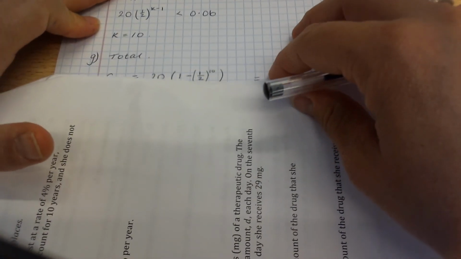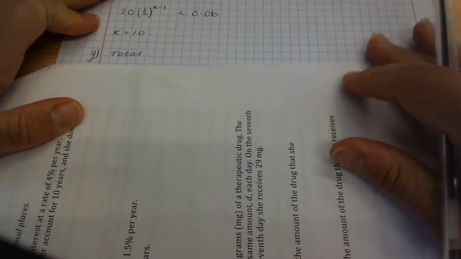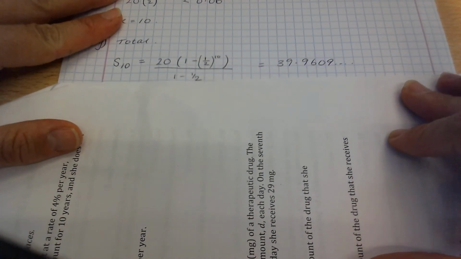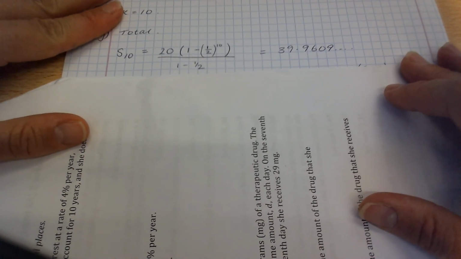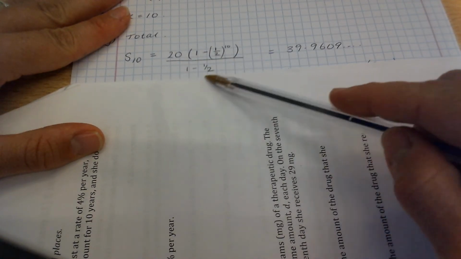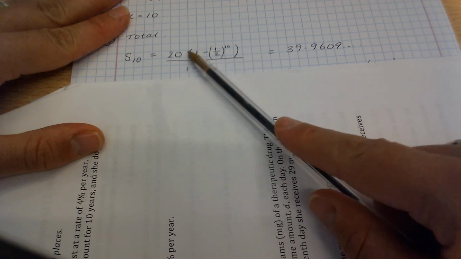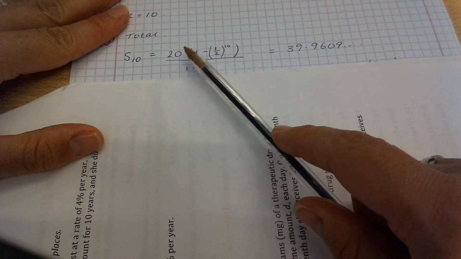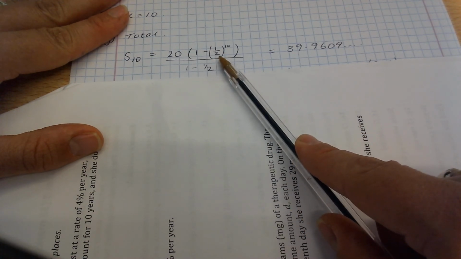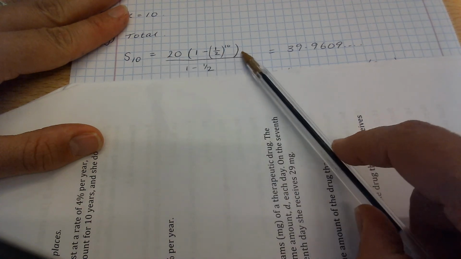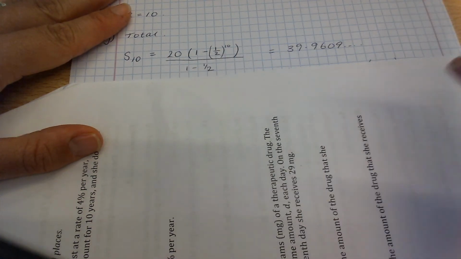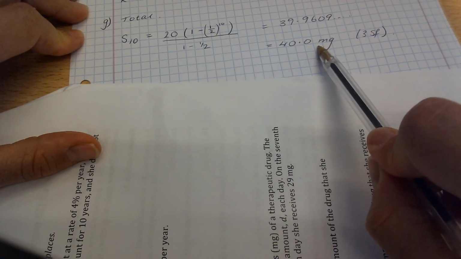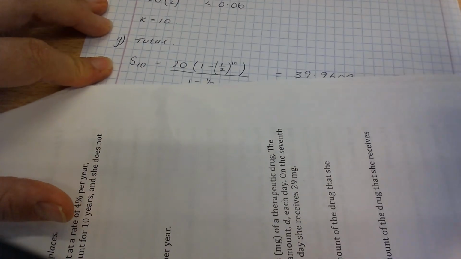Then for the final question, we need the total of those days. So when k equals 10, up to and including the 10th day, we're doing the sum of the first 10 terms, and we're just using the formula from our formula booklet. So get your formula booklet and check. This is the sum of a geometric sequence, first term of 20, common ratio of a half, and we're summing the first 10 days. You just type this into your calculator and then do some sensible rounding. Don't forget your units. And that's it. Thank you for watching.